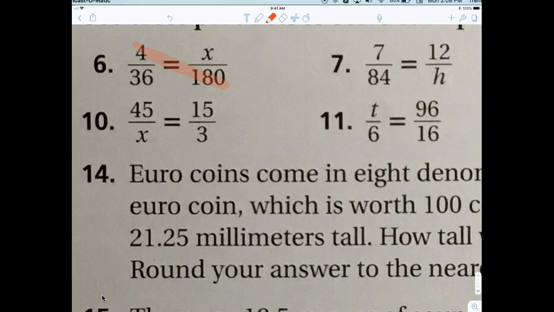Does everybody see what we're doing? There's multiple ways of solving proportions. You have to just figure out how you like to do it, right? Sometimes you can see a relationship, sometimes you can't. Does everybody see what we just did there?